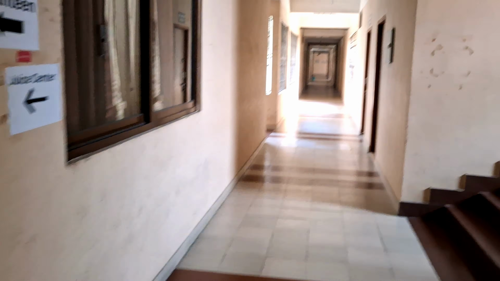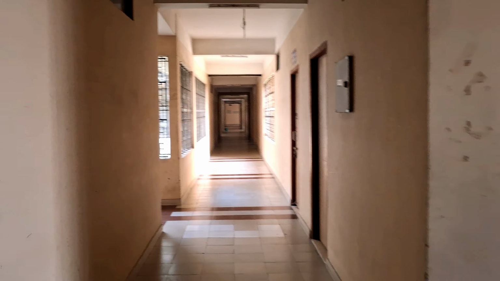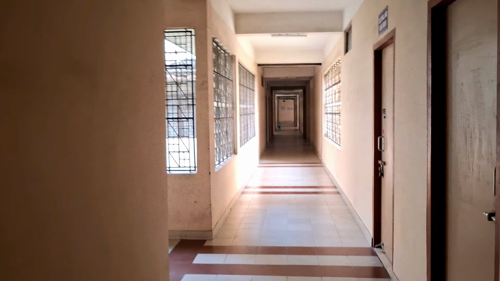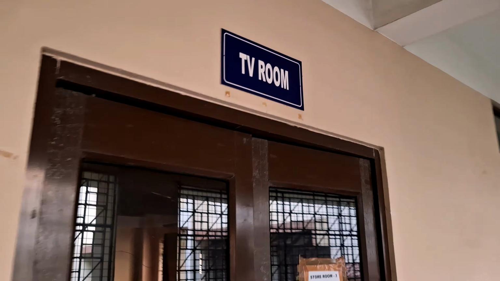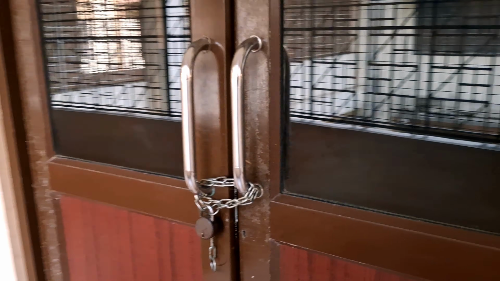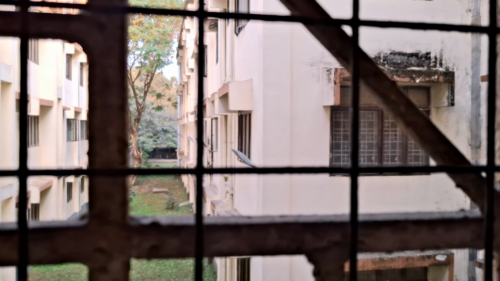Okay, so see. This room. And see also this room. This is locked though. Sometimes it is opened, but not every time. This is the back side. Okay, back side in the sense this is the A block, right? This is the A block. Okay, this is the A block and this is, I guess, the B or C block.